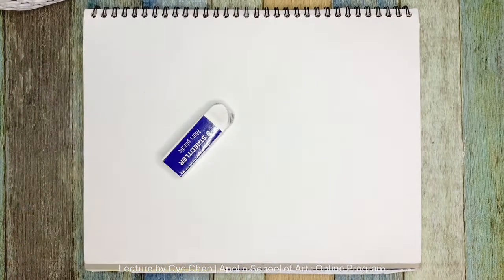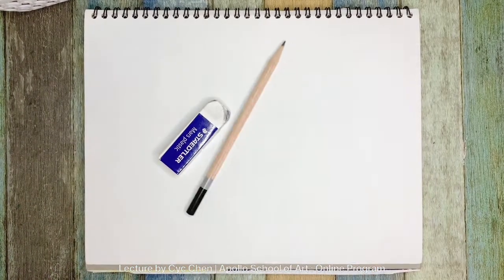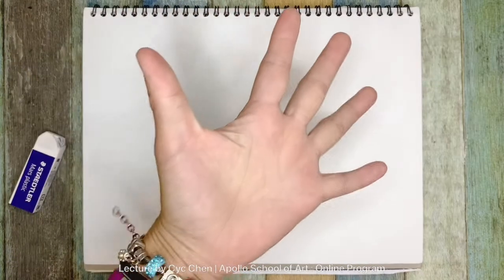So you need to have your papers, erasers, we need that, and the pencils. Alright, so let's get everything ready. So first of all, we're gonna do 5 different mushrooms. And of course, you can do even more. All your choice, it's up to you. So let's start to do our first one.